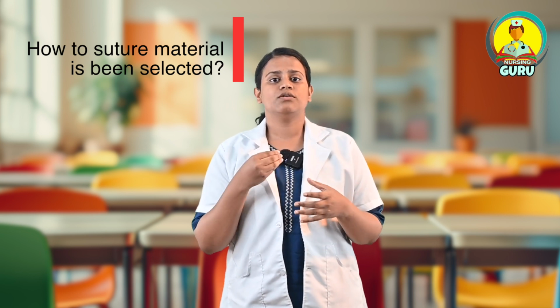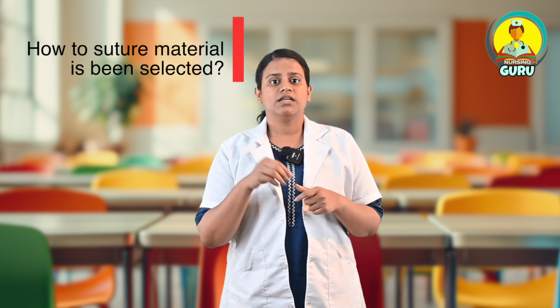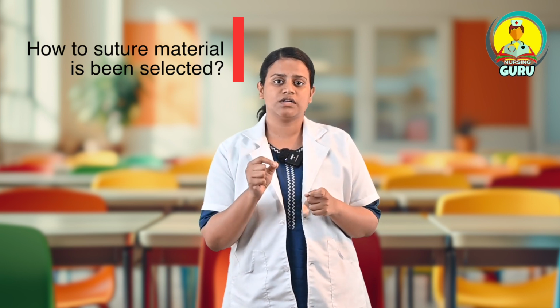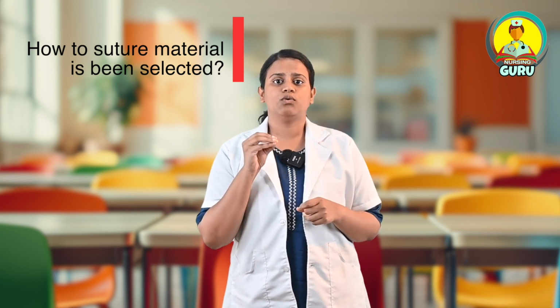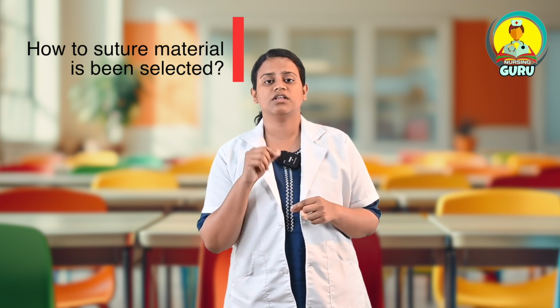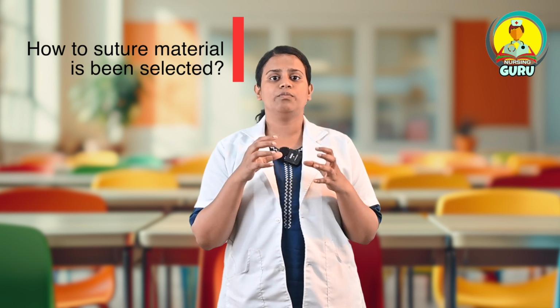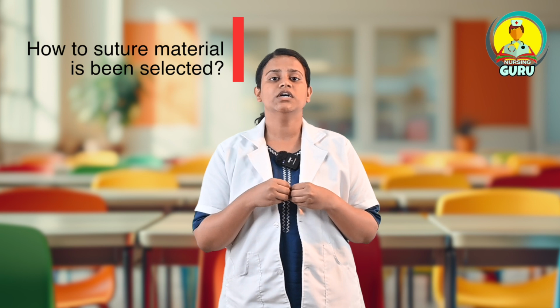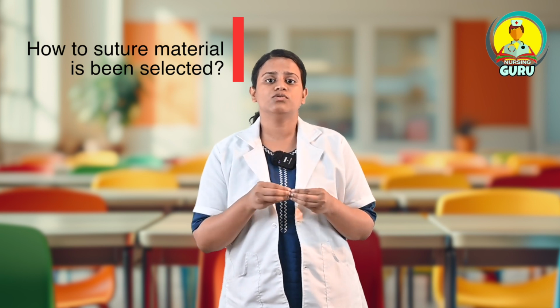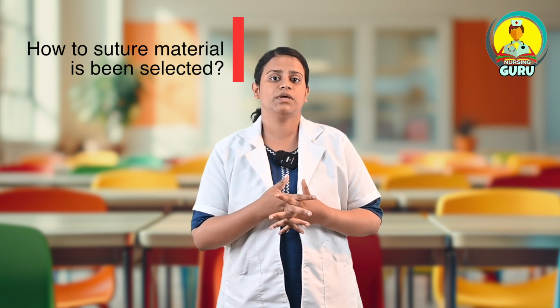Fourth one is the knot holding characteristics. Every single knot which we tie after the suture is very important to hold together, because if the knot is not tied properly, or because of the heaviness of the tissue or the smooth muscles of the tissues, this knot may loosen up and the wound may open again.